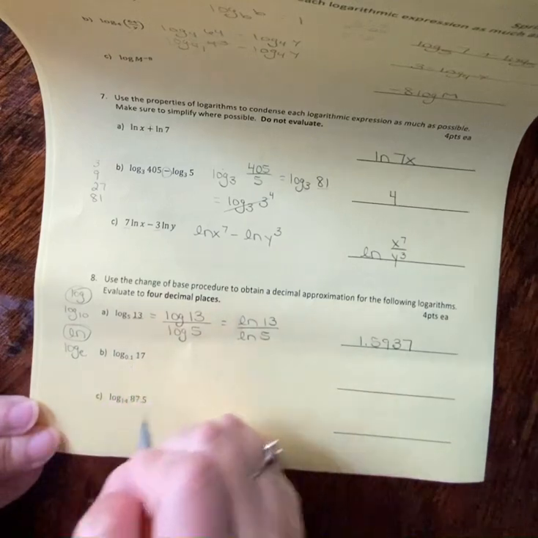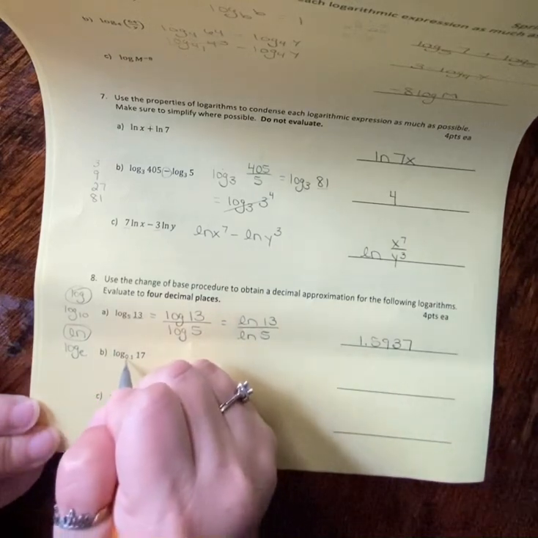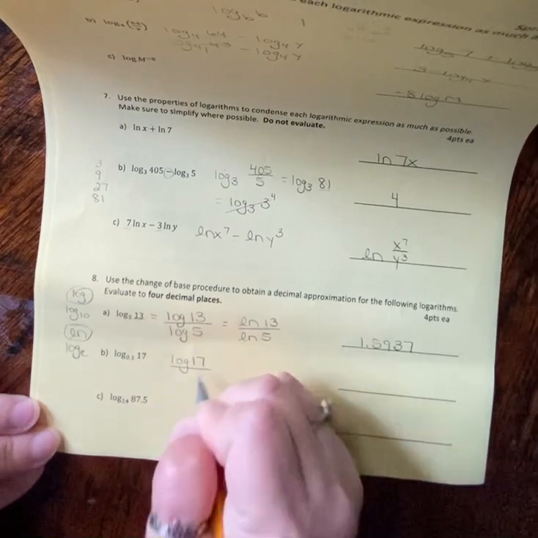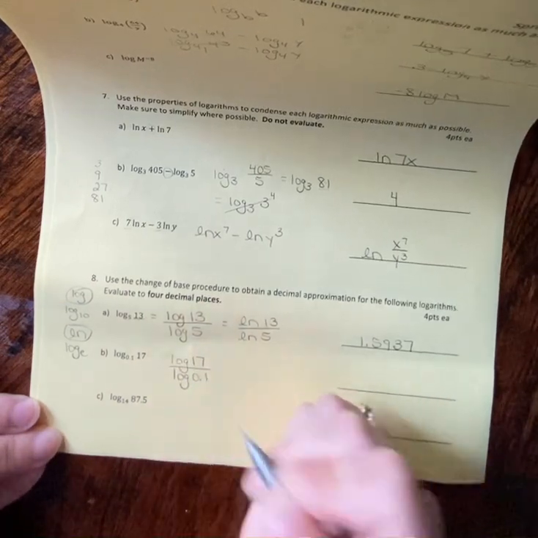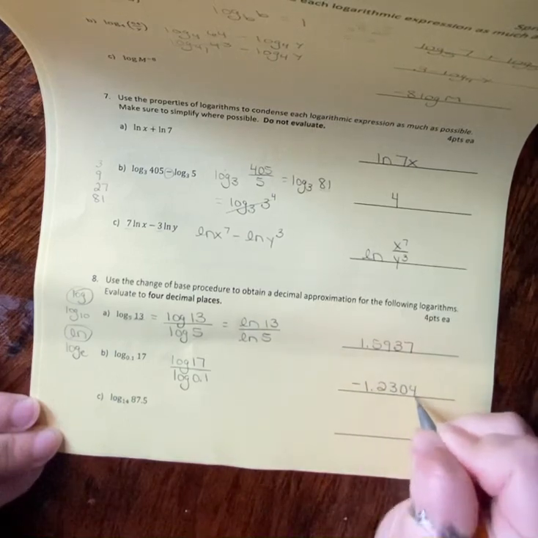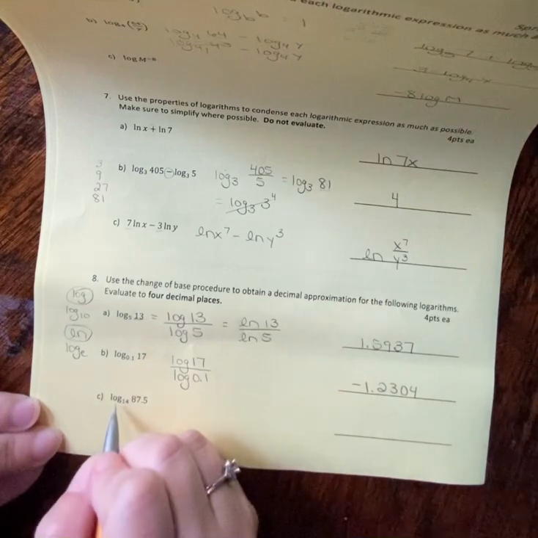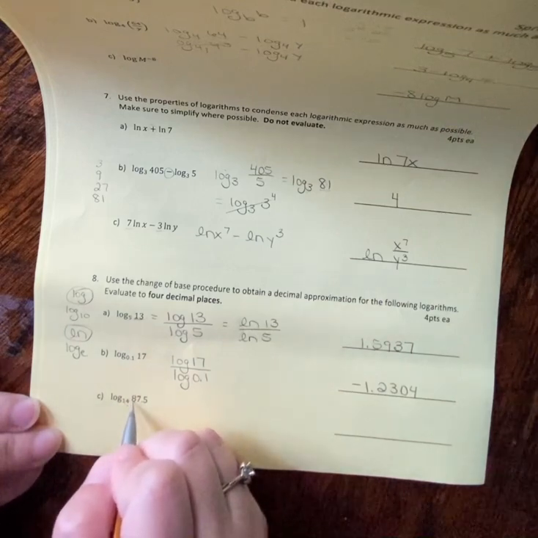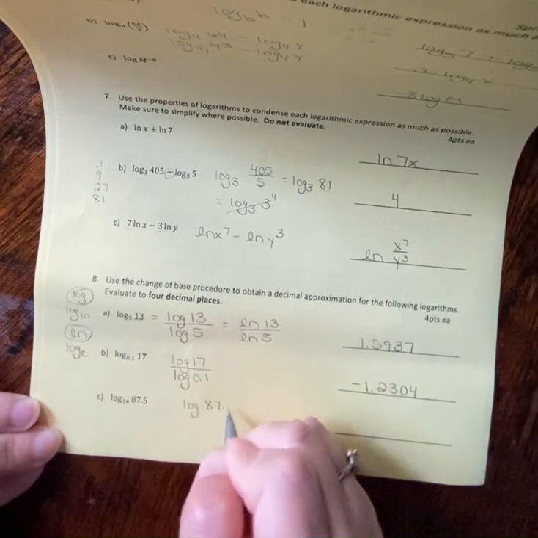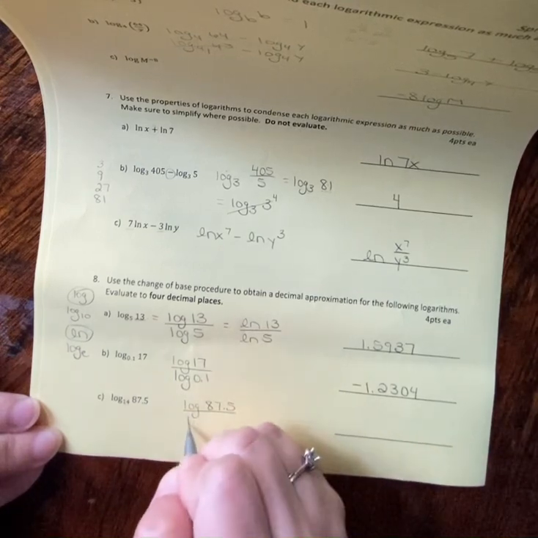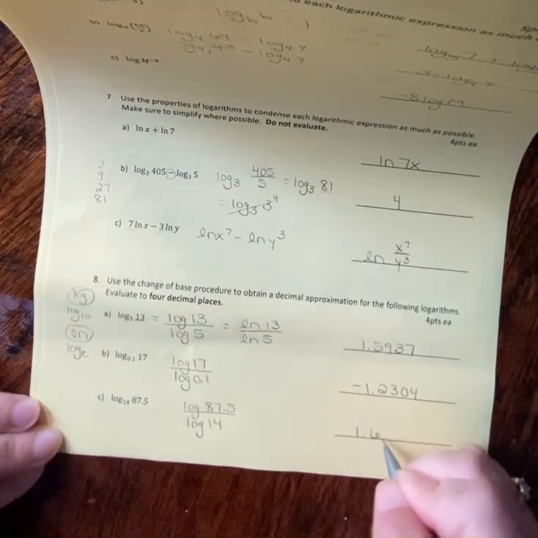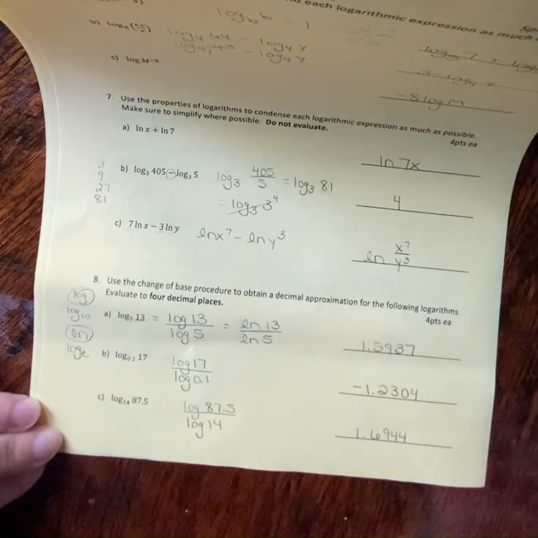You're going to do that for the next 2 examples. So log base 0.1 of 17 will become log of 17 divided by log of 0.1, which is negative 1.2304. And the last one is log base 14 of 87.5. So I have log of 87.5 over log of 14. Type that in, I get 1.6944.